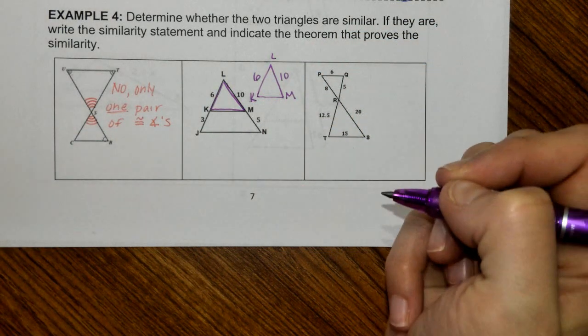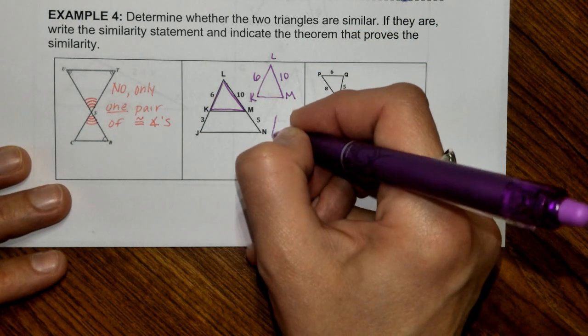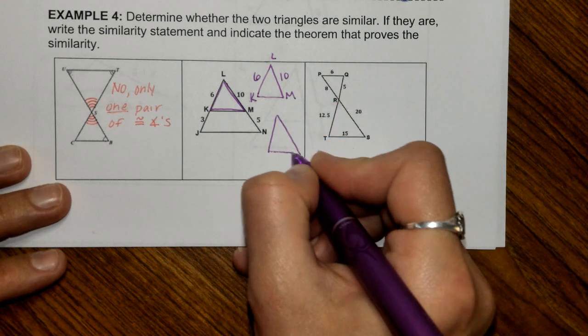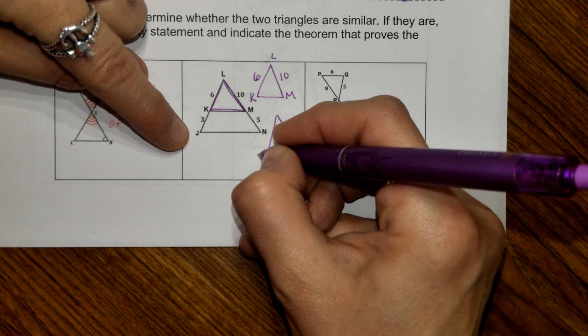Now, when we draw the bigger triangle out, I need you to see what's happening, ladies and gentlemen. This is going to be triangle JLN.